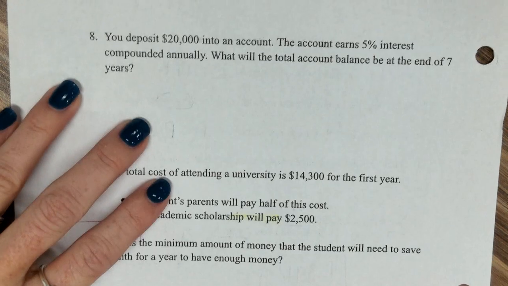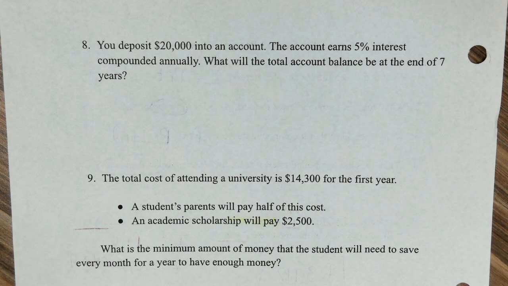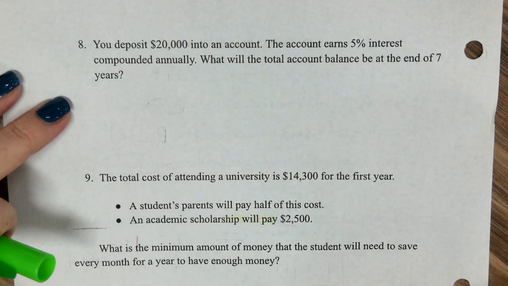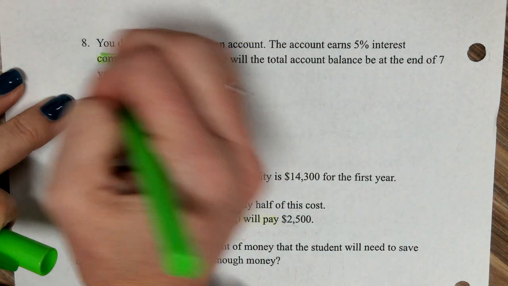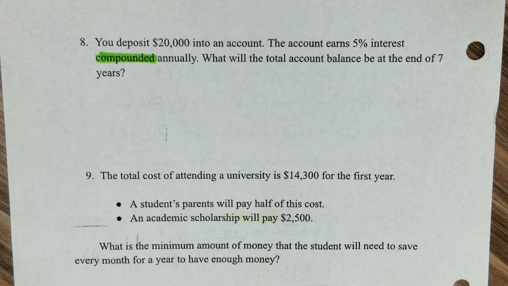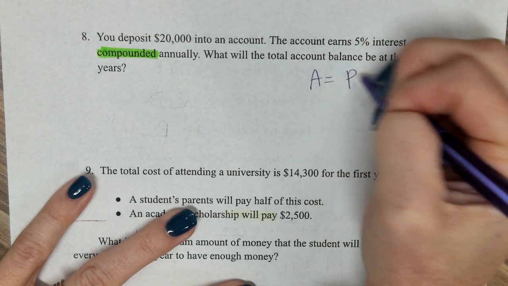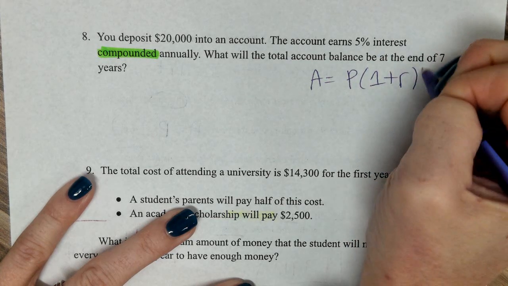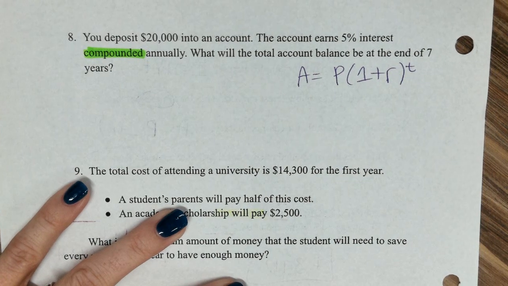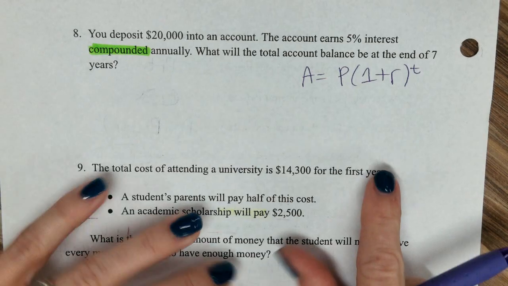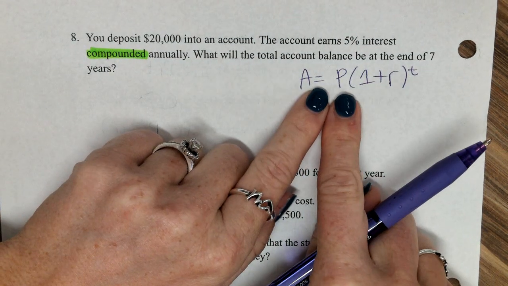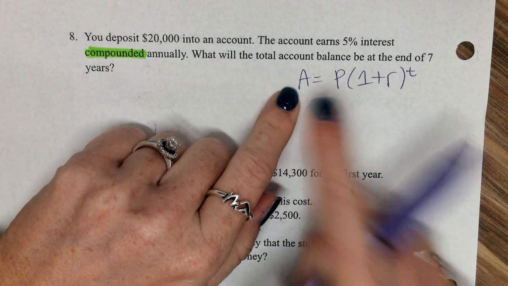Number 8, you deposit $20,000 into an account. The account earns 5% interest compounded annually. What's the clue word? Compounded. So what am I going to write down? The formula for compound interest. A equals P, 1 plus R to the T power. Now, what does this formula solve for? Total amount. Now, read the question.